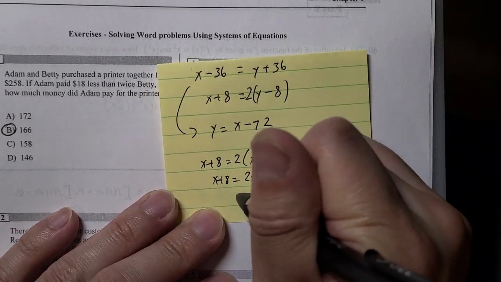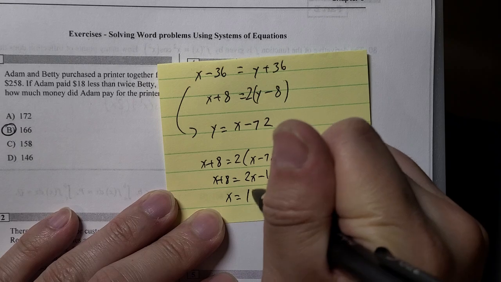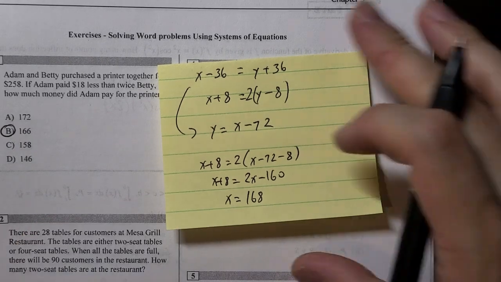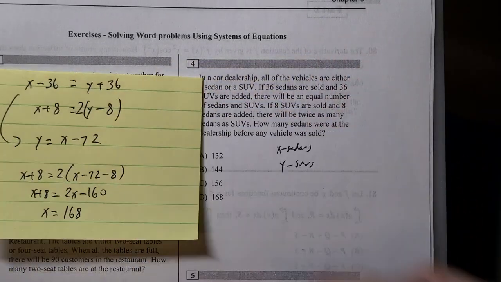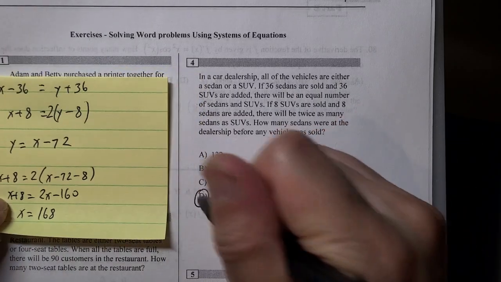And therefore, our x will equal 168. This is 168 sedans. All right, so our answer is D.